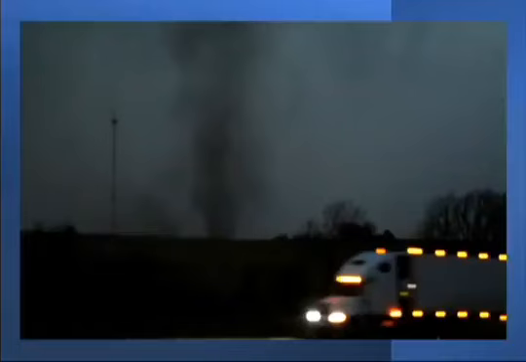Let's look at another one of the pictures there, the next one. All right, so this one shows kind of the formation of it. It's not full bore right there, but it's forming. And you don't know when it's going to gain that complete force.